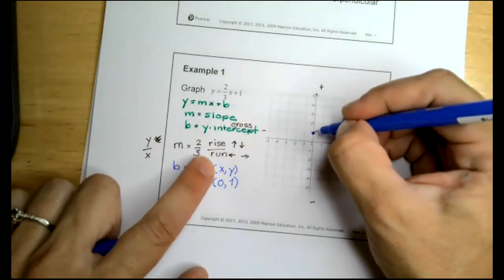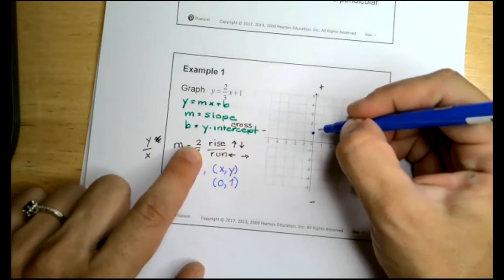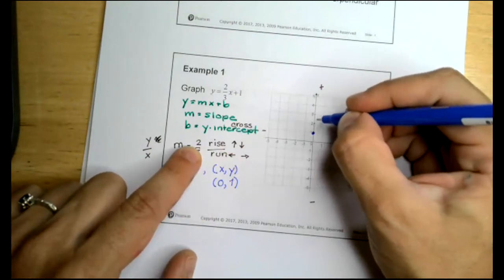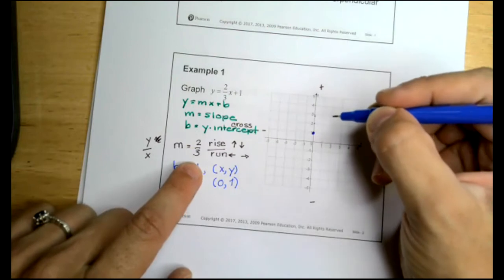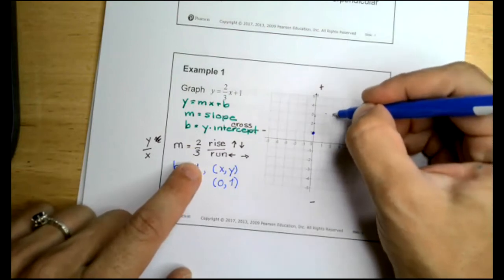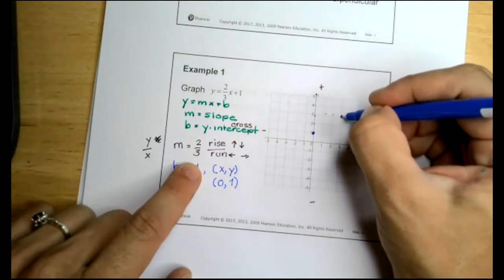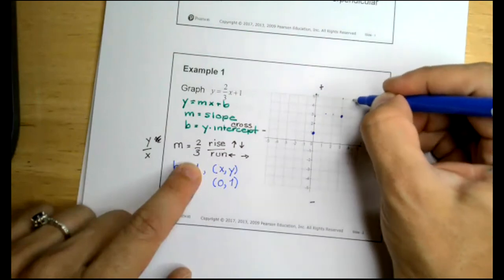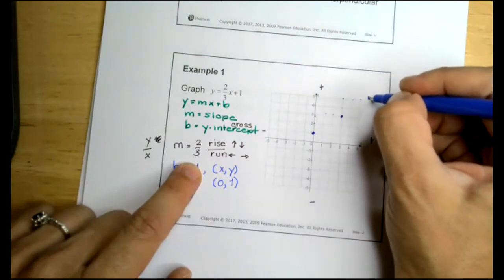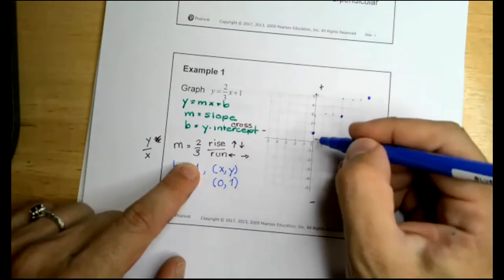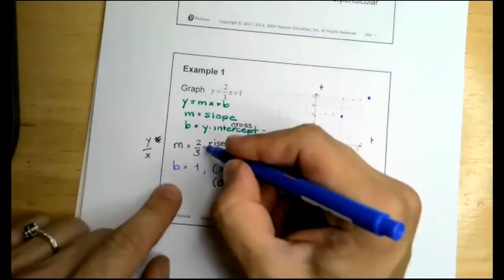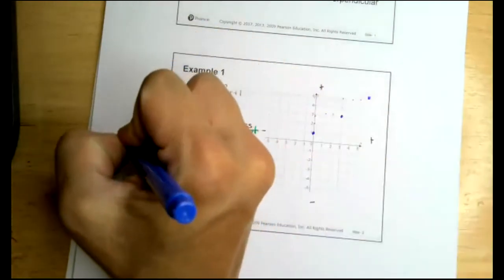So it needs to go up, or positive 2 on the y, and then positive 3 on the x. Positive 2 on the y, and I can just keep going. Positive 3 on the x. Or negative, a negative divided by a negative makes a positive, right?